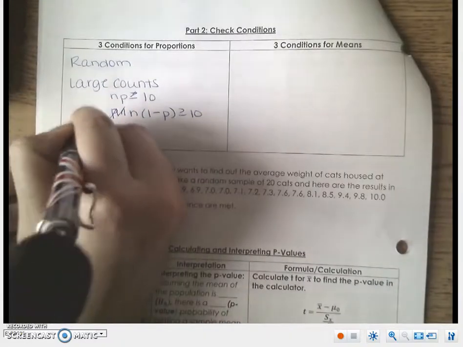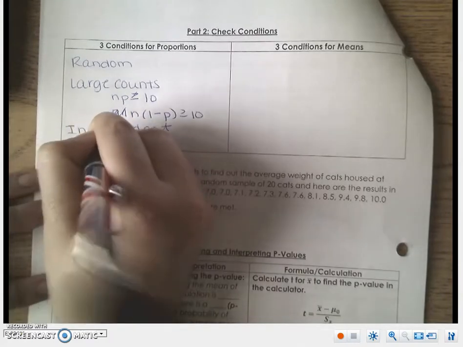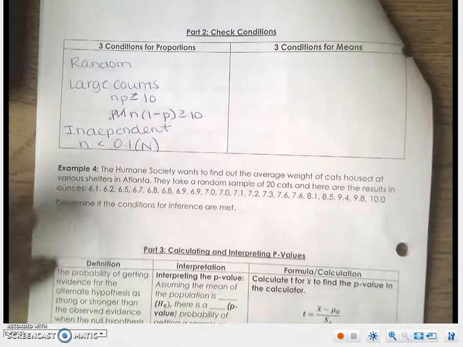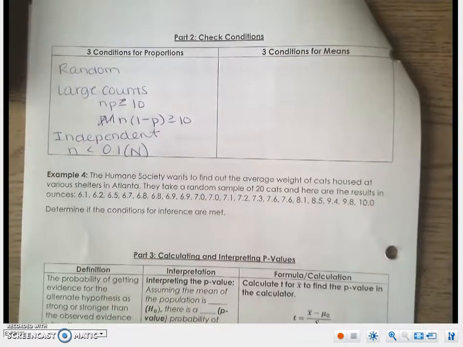Then we also had the independent condition, or the 10% condition, that your sample size had to be less than 0.10 of the population. So your sample size is less than 10% of the total population.